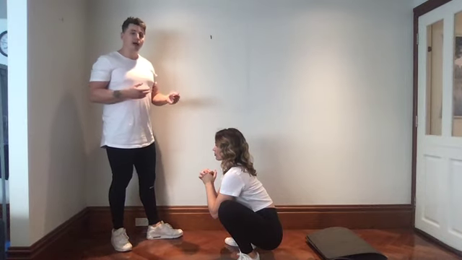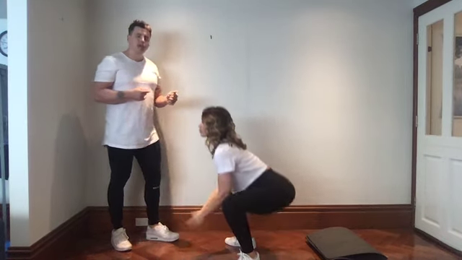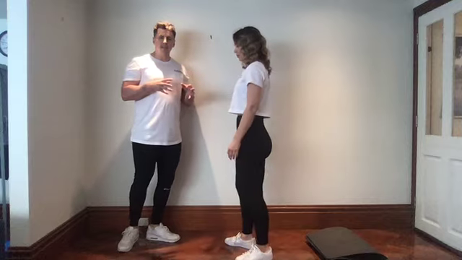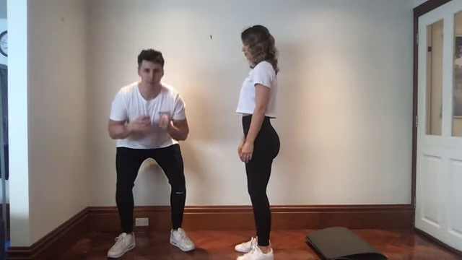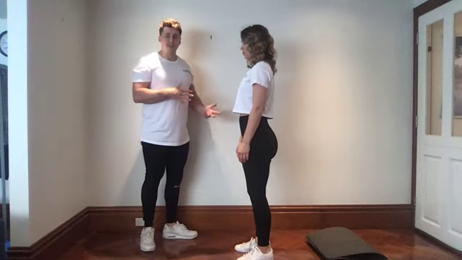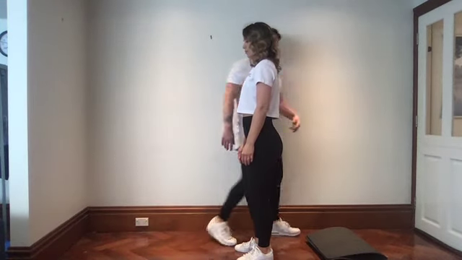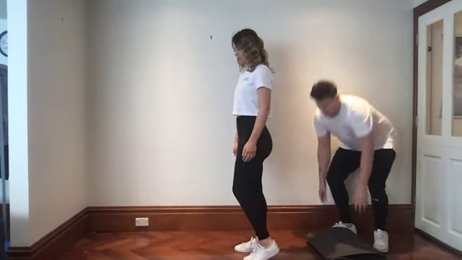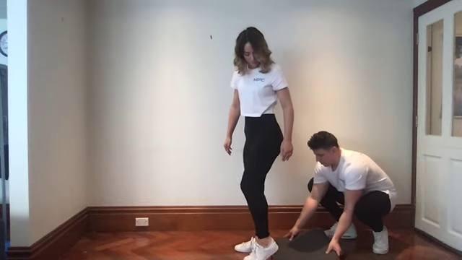What will happen with a lot of clients when you stand up is that they may not have the ankle mobility to get down, so as they squat, they'll actually pitch forward a little bit. What we want to do is give them a little bit of a compensation to help them succeed. So we're going to elevate their heels a little bit. So just lift your heels up for me and get them on the mat.